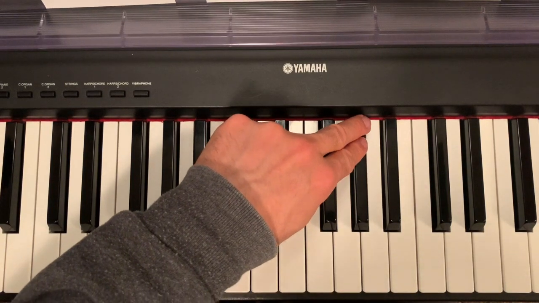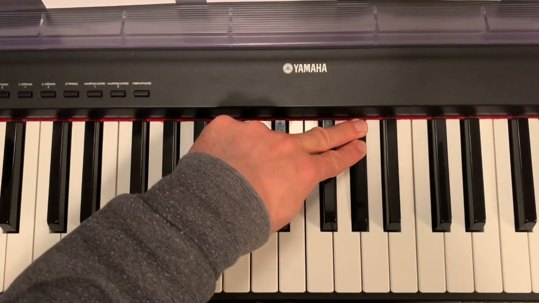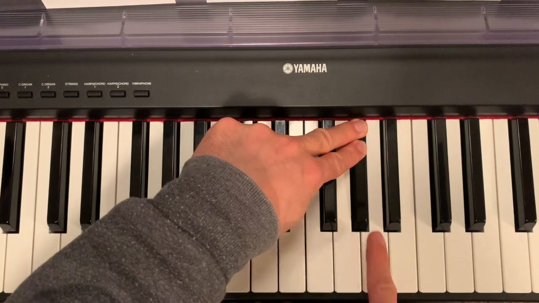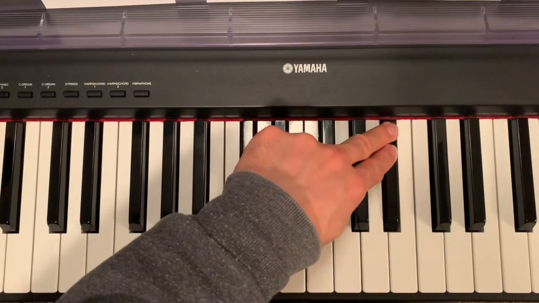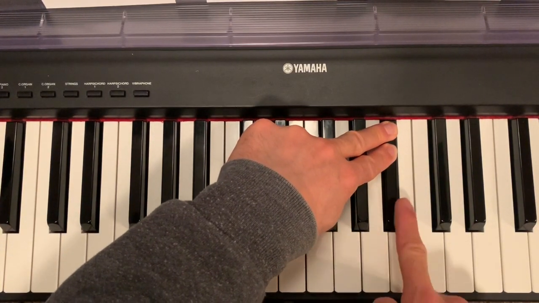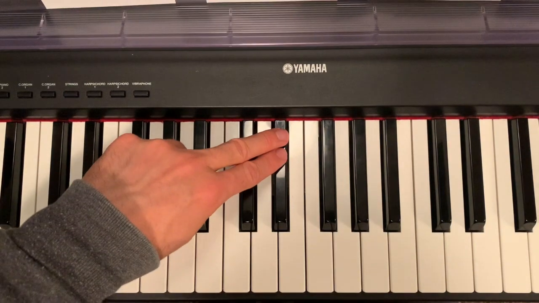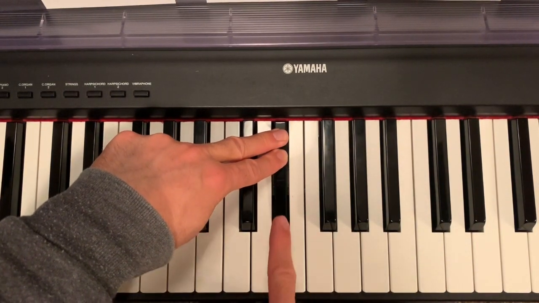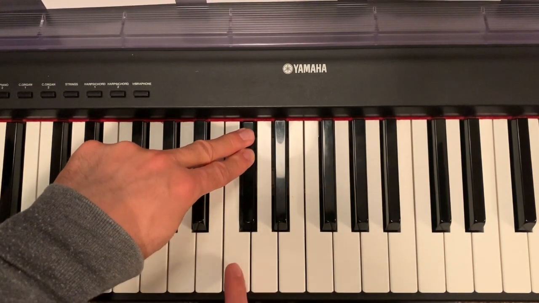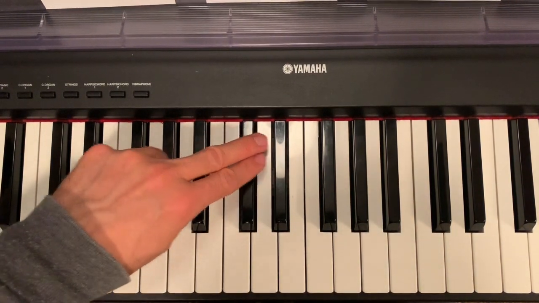Can you figure out the two names for this black note? We could call it G sharp or A flat. How about this one? We could call it A sharp or B flat. Over here, we have D sharp or E flat. And right here, C sharp or D flat. And that's all of them. There's just 5 black notes.